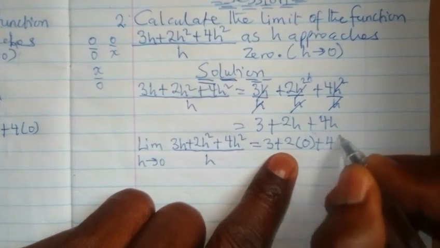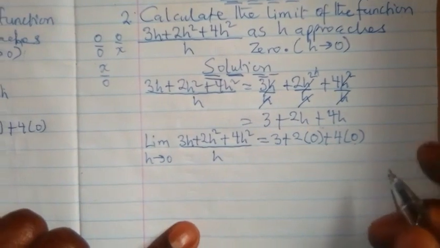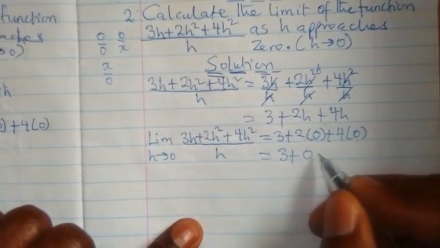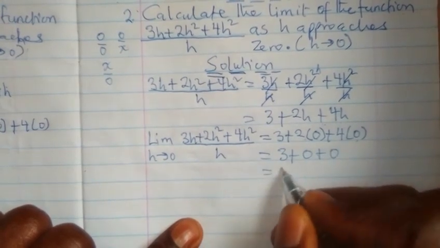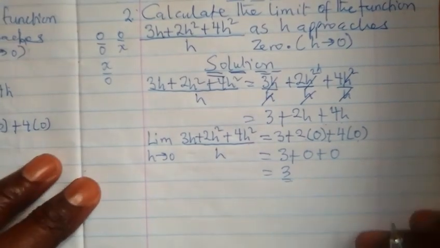Then plus 4 multiplied by the h value, which is 0. Now, 3 plus 2 times 0 is 0, plus 4 times 0 is 0. And if we add this up, it's going to give us 3. So this is the answer for this question.